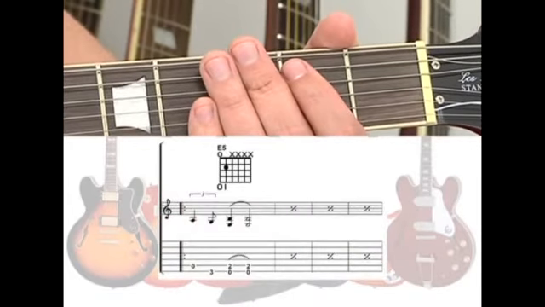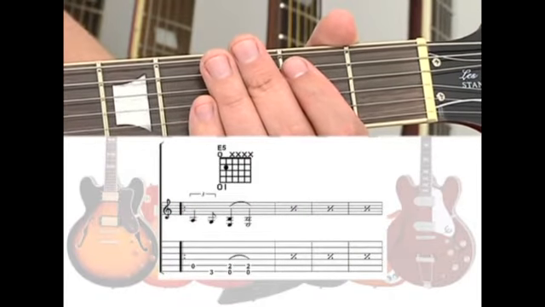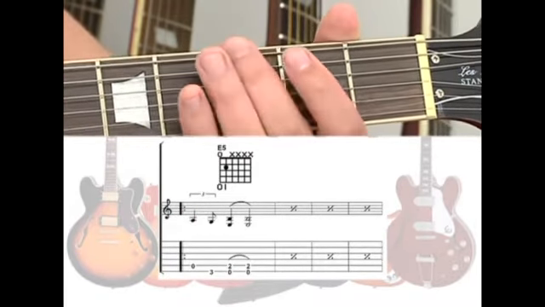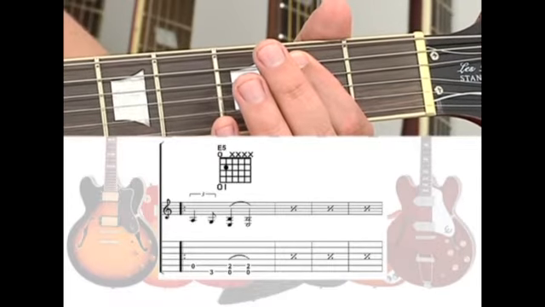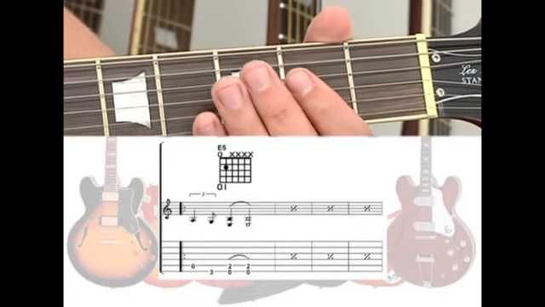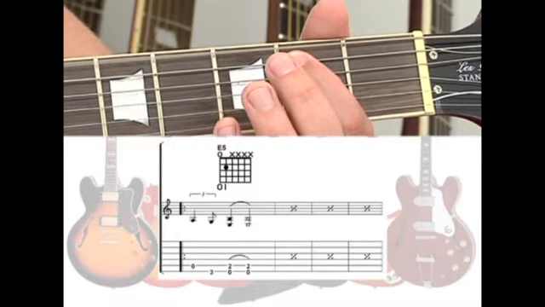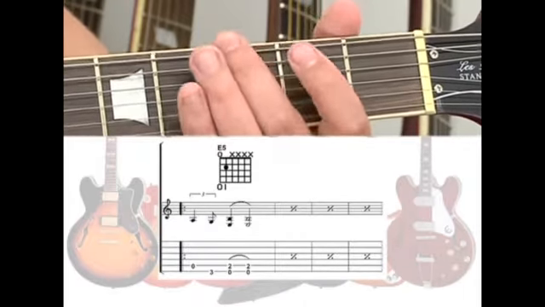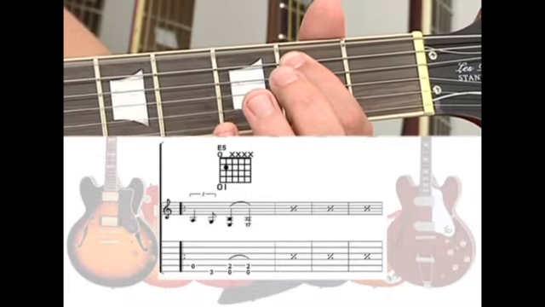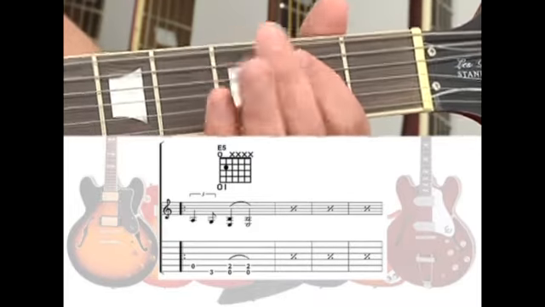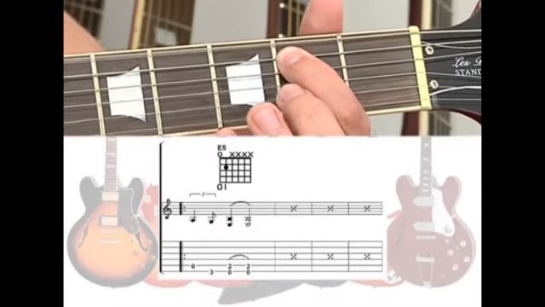To start the blues song, the E rhythm is repeated 4 times. 1 and a, 2, 3, 4, and again, 1 and a, 2, 3, 4, and a 3rd time, and a 4th time. 1 and a, 2, 3, 4.